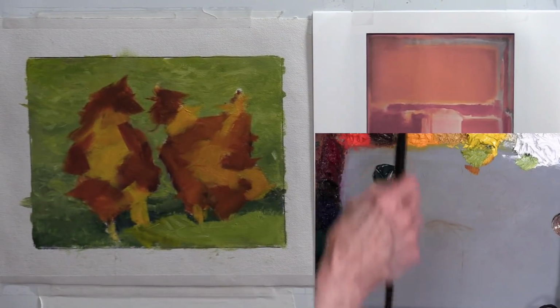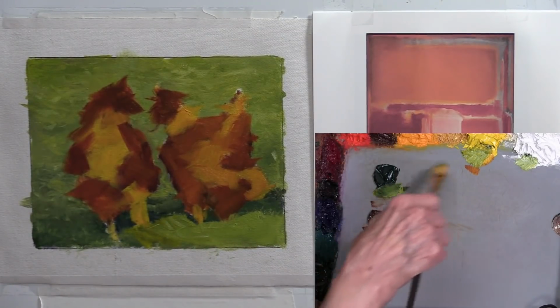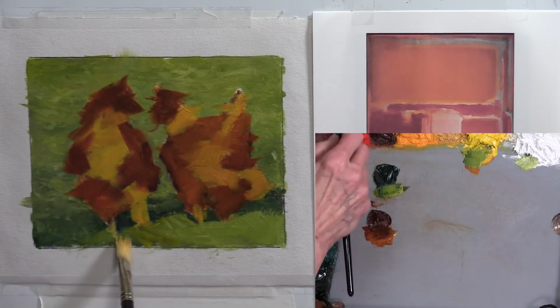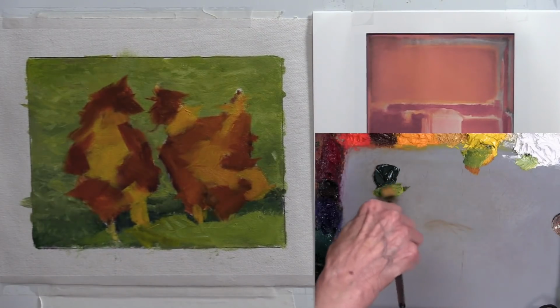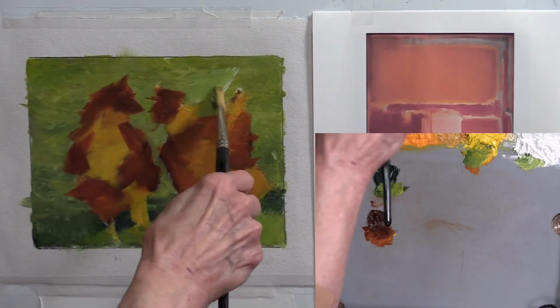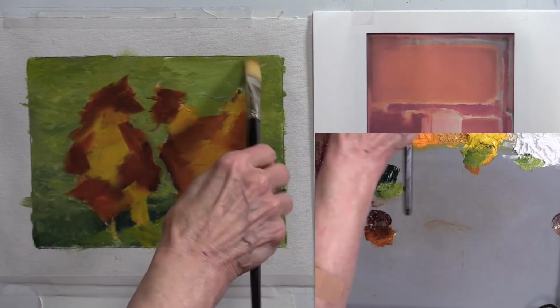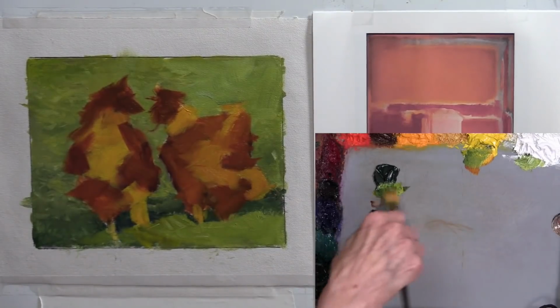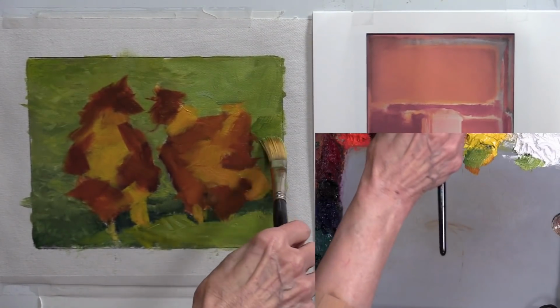But the early works that began to be abstracted were beginning to look more like what I'm doing right here than what we would recognize as being an image of hens in a pasture, so to speak.